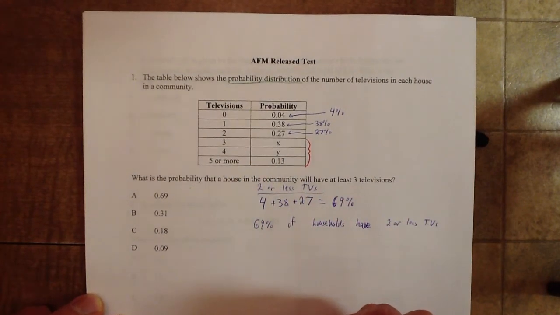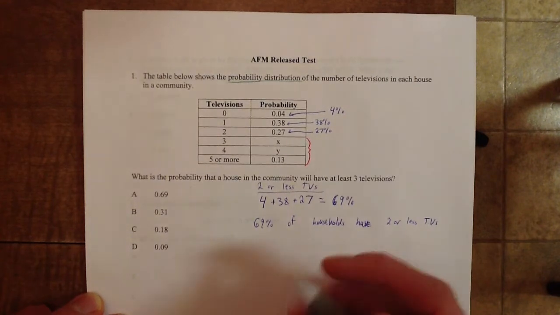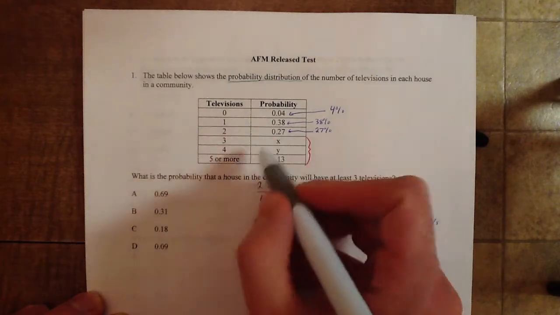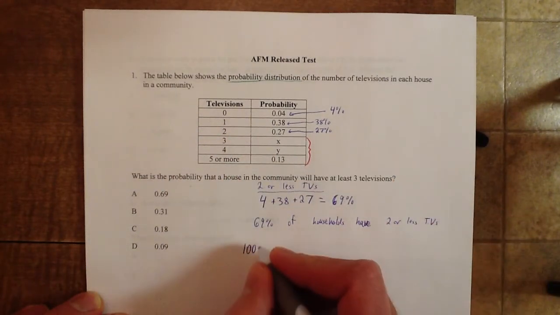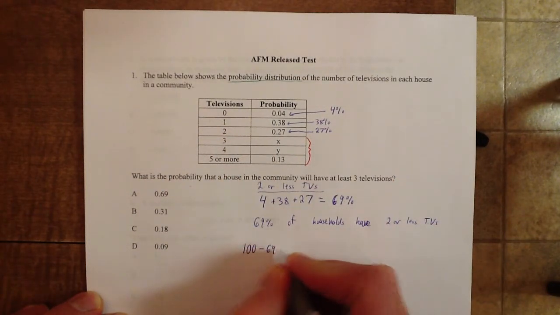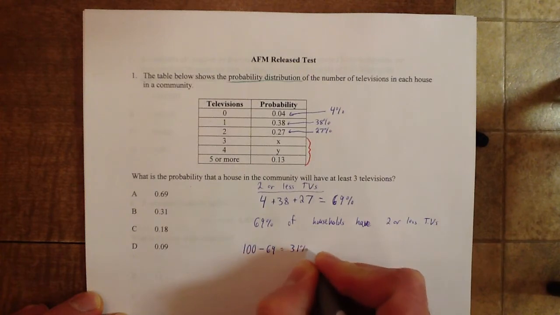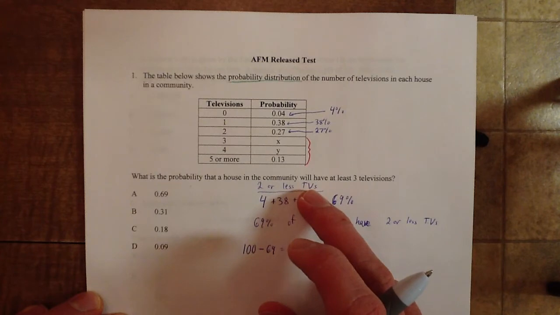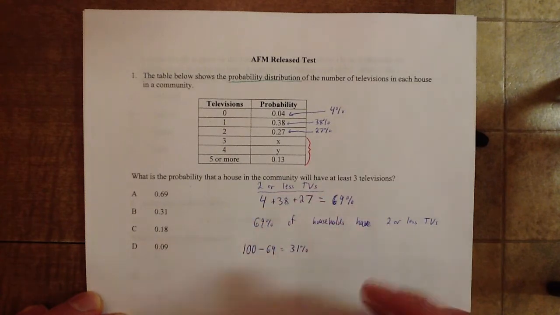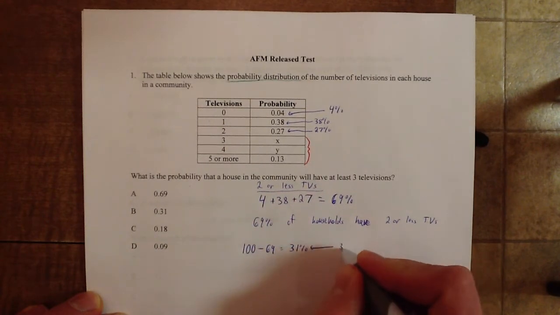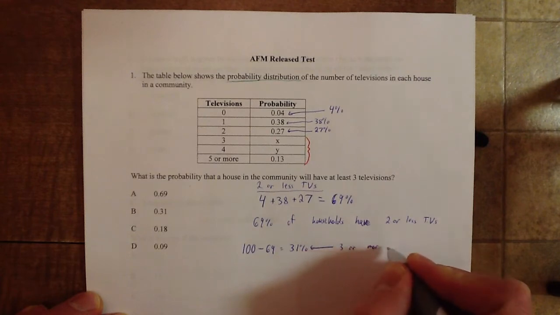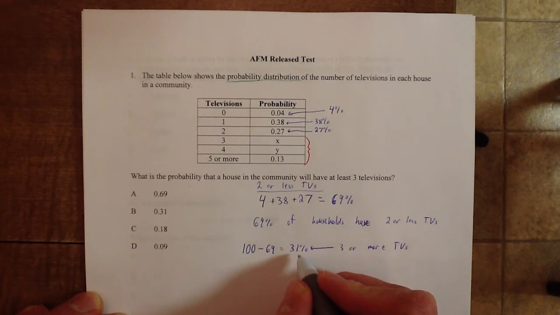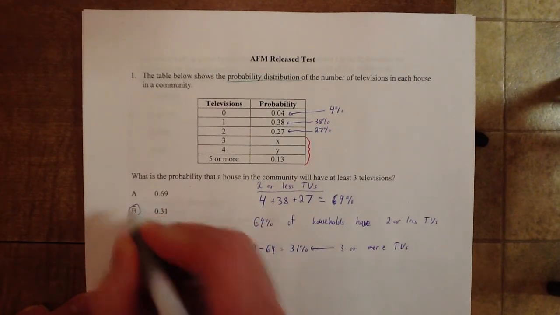Now, I'm going to use what's called a complement. Knowing that 100% of the households have something or nothing, we're dealing with 100% of the households. If we subtract 69 from 100, we're going to get 31%. And knowing that the opposite of 2 or less is really 3 or more, then this is 3 or more TVs. Well, 31% is the same thing as 0.31.